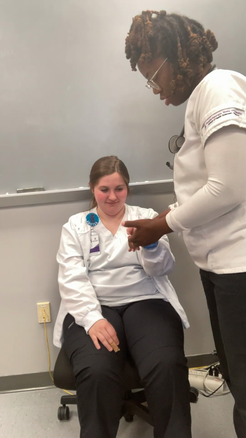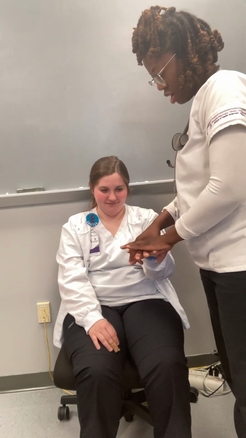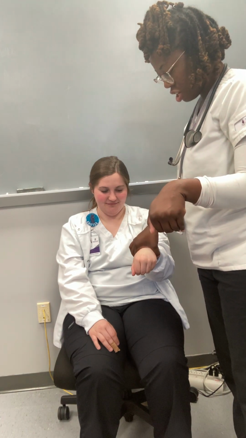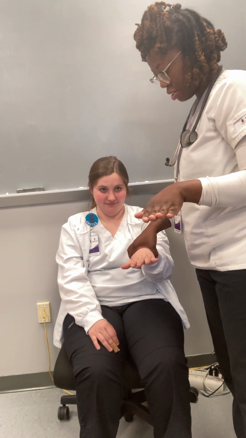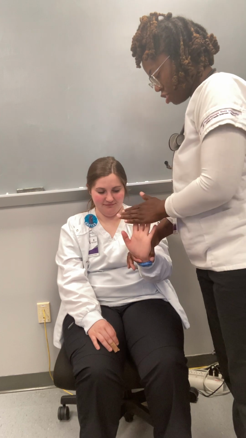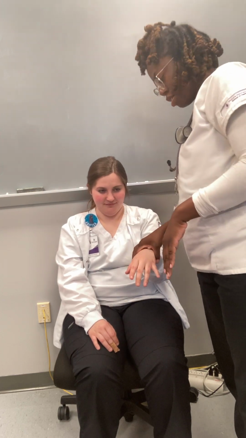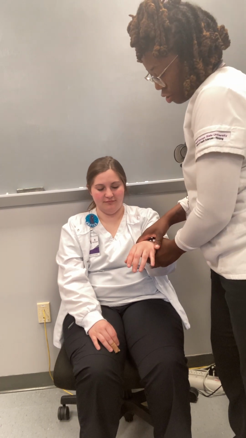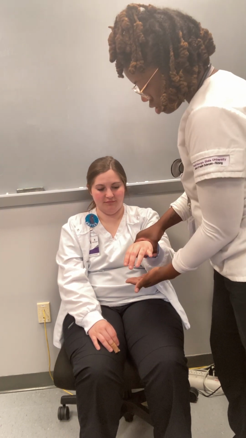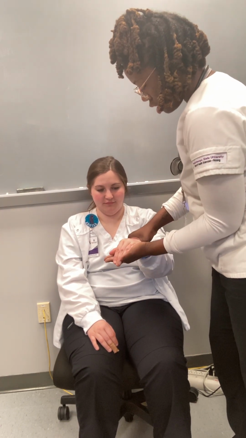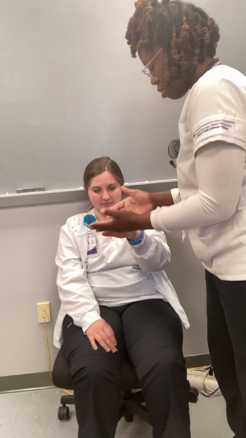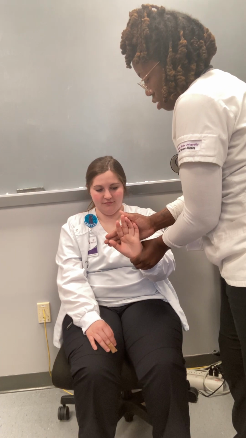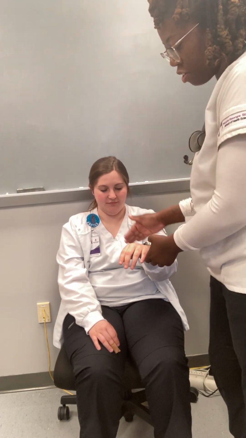So I'm going to say this is extension, and then you'll do like this. This is flexion. Go back up, flexion, and then you'll do hyperextension. All right. So now I'm gonna do pull and push with that. So I want you to do flexion for me with your wrist. All right. Now I'm gonna push. Then do hyperextension for me. Good. And I would do that bilaterally.